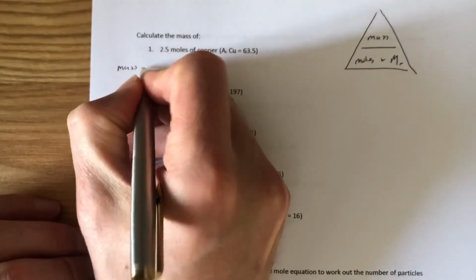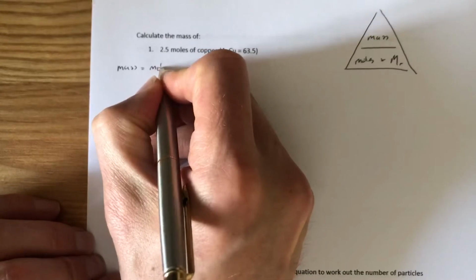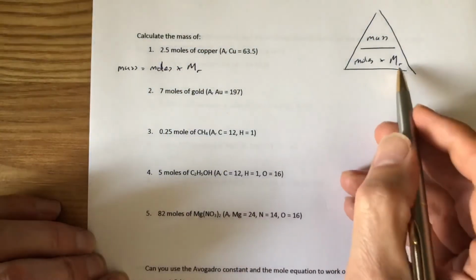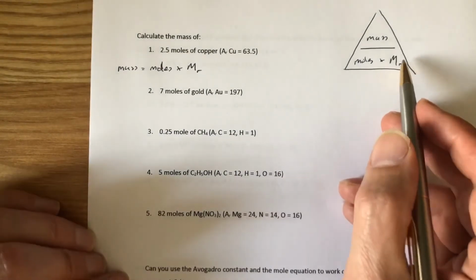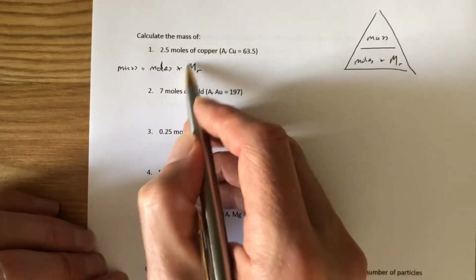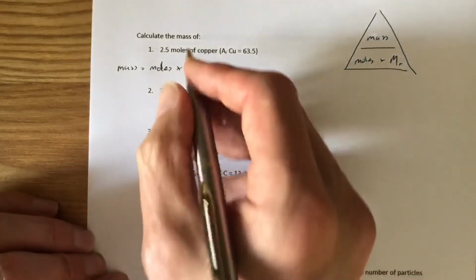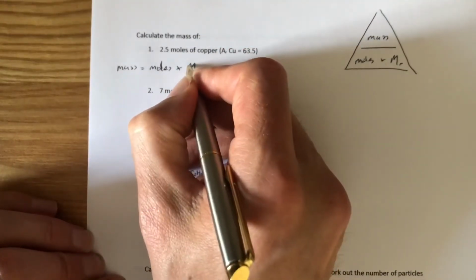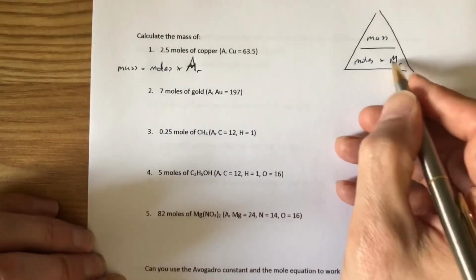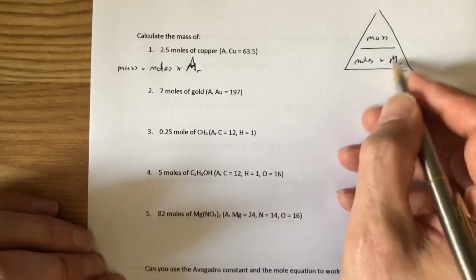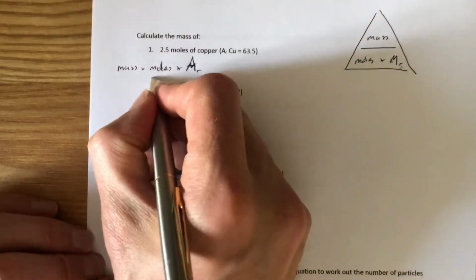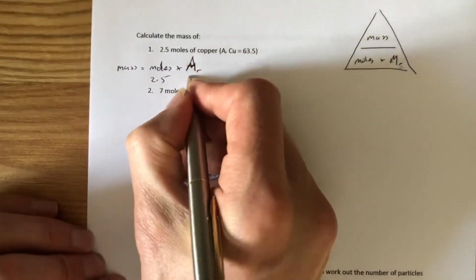Mass equals moles times MR. Now the sharp amongst you will notice that I've written formula mass there, and this is actually copper, so we really should write atomic mass there for correctness' sake. You're not going to be marked down on a GCSE exam for that. Relative formula mass and relative atomic mass are completely interchangeable in this, depending on whether we're dealing with an element or a compound.